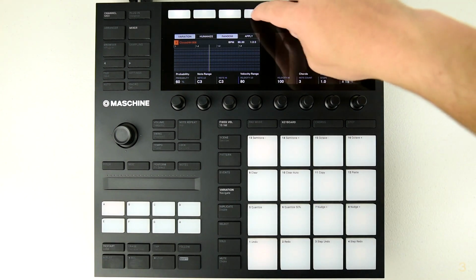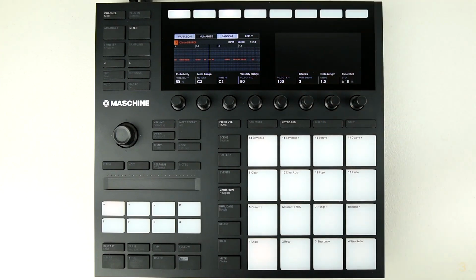So now whenever I press apply, you can see that it's generated a random note pattern down on the sequencer, and that sounds like this.